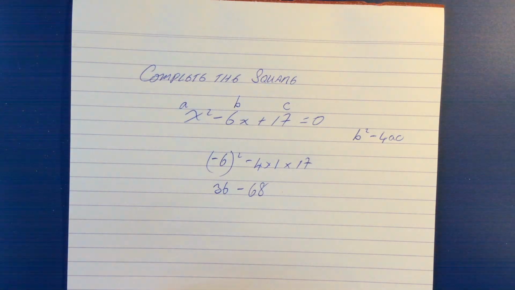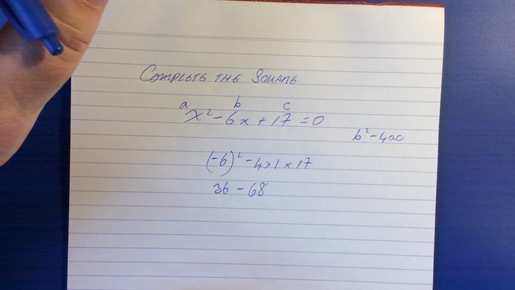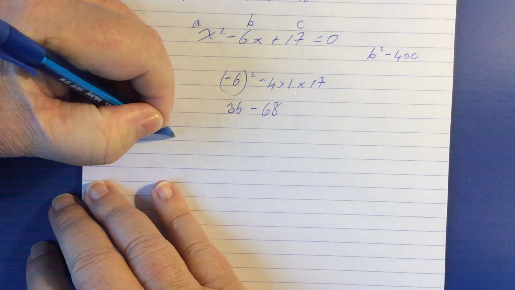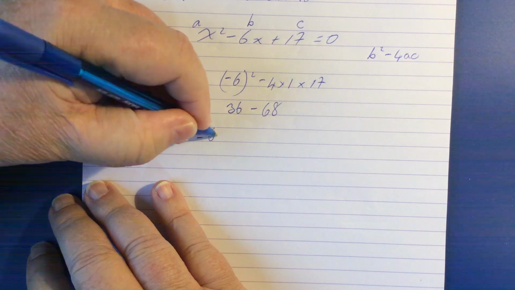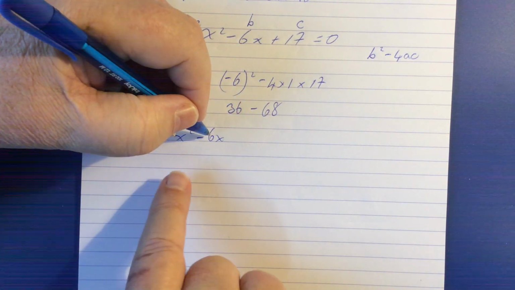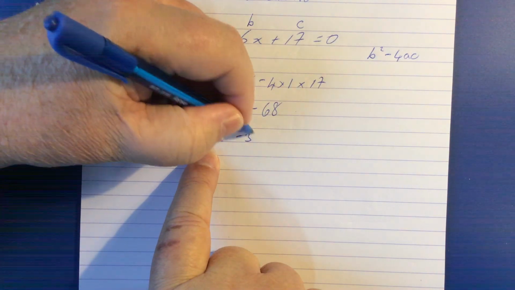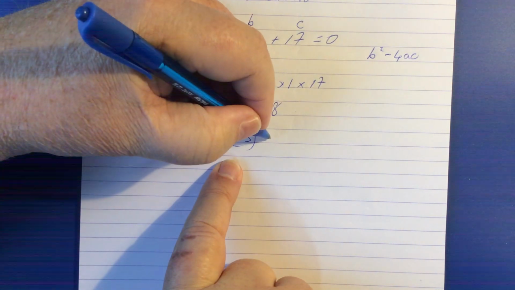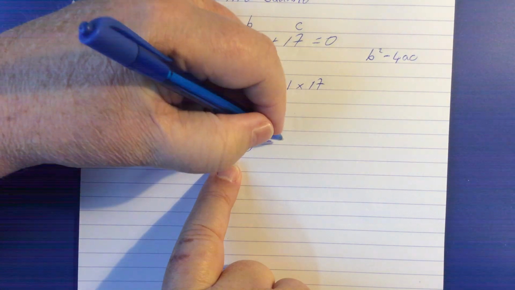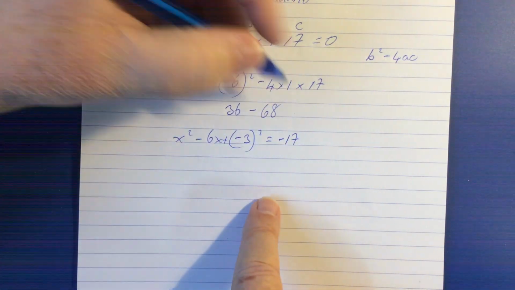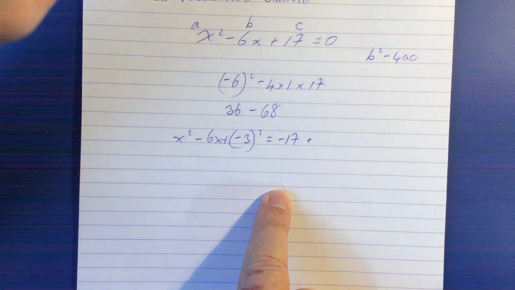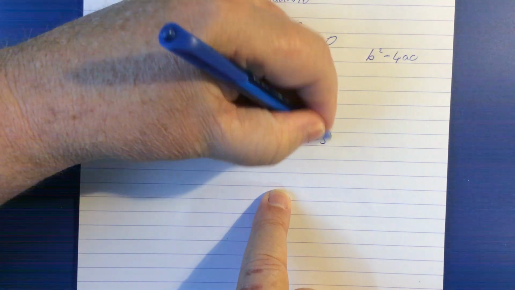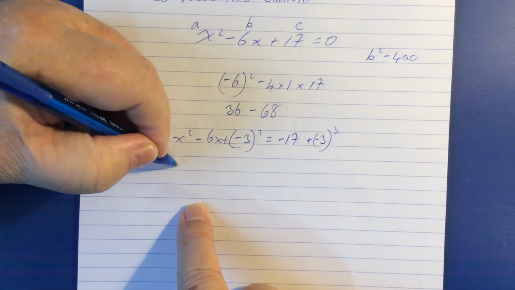Nevertheless, I'm going to go on and work this out. So here goes. First things first. X squared minus 6x, and I take half of this and I square it, so that's -3 squared, and I'm adding that to this. I'm going to move the 17 that was here over to this side of the equation, and because I added -3 all squared to this side, I'm going to do the same here.